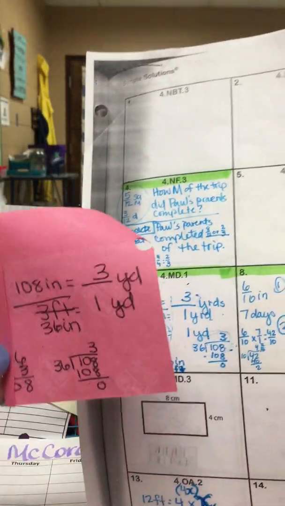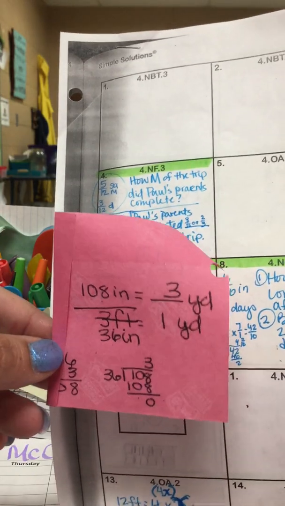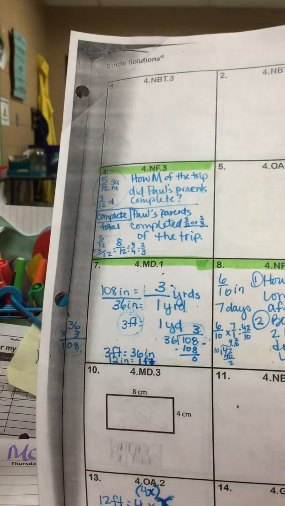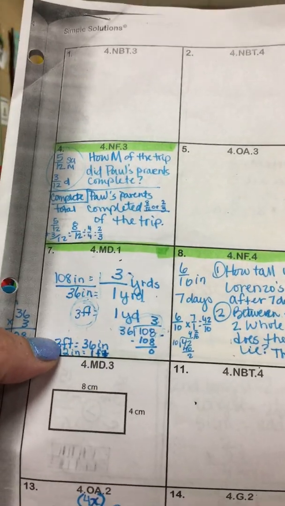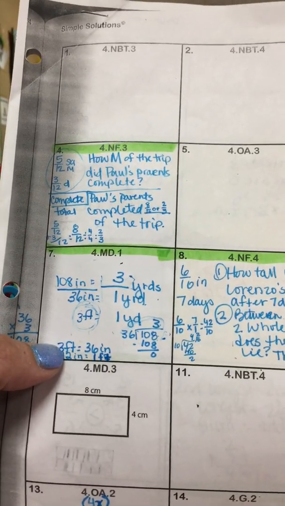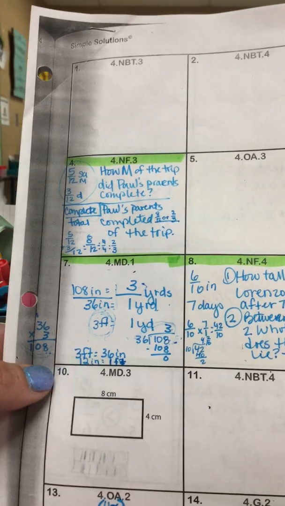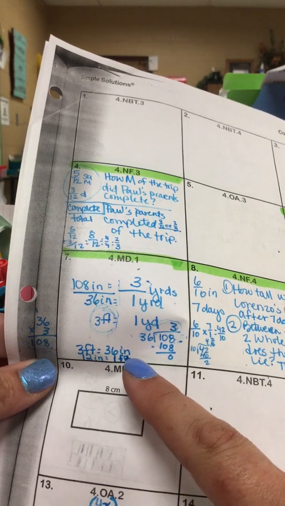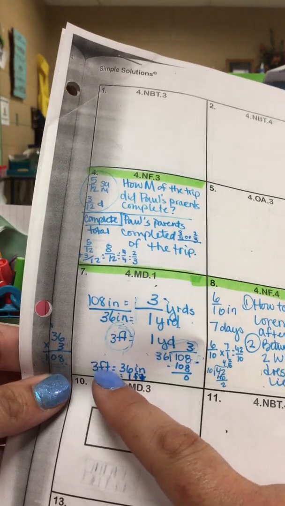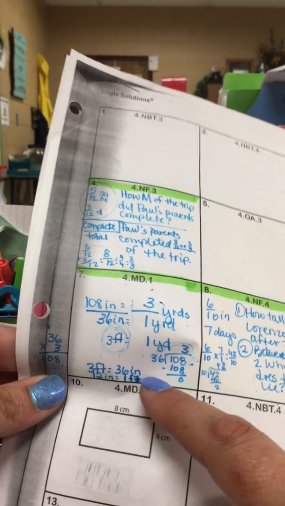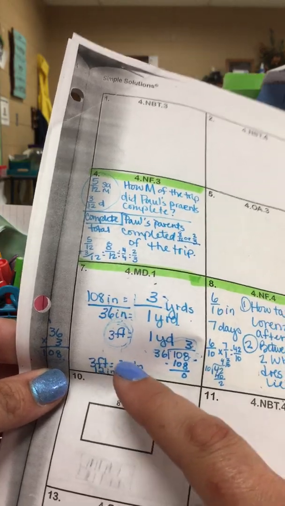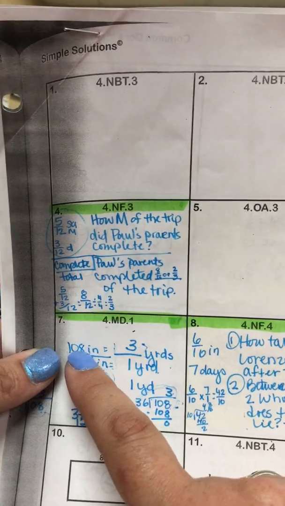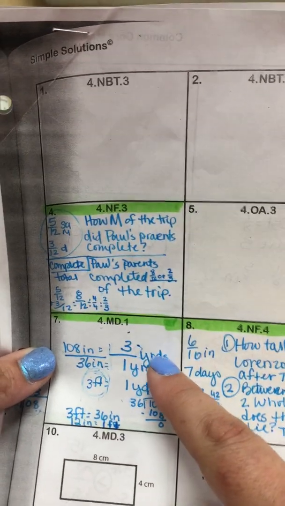So putting down that they had like 12 inches equals 1 foot, then 3 feet equals 1 yard, and then that 36 inches equals 3 feet, or even 36 inches equals 1 yard. Because what we're doing is we're looking for 108 inches equals how many yards.